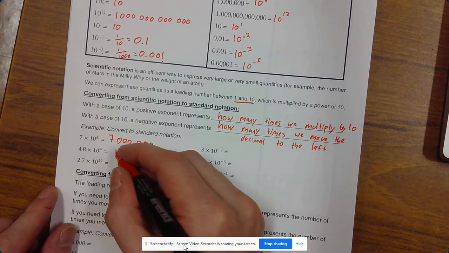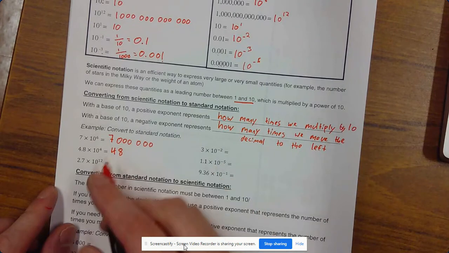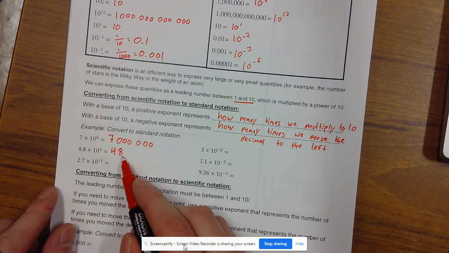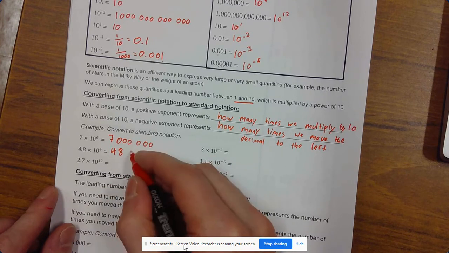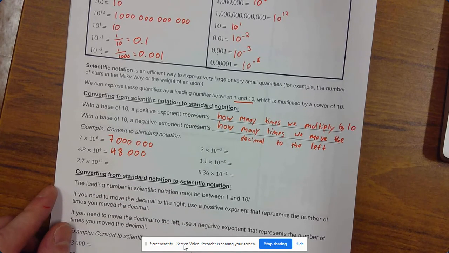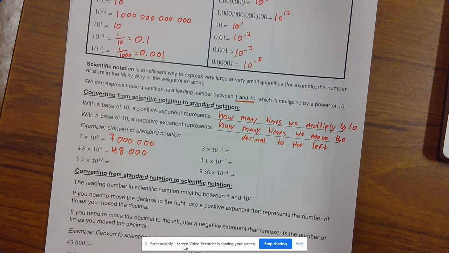4.8 times 10 to the 4. Well, that means I'm multiplying it by 10 four times. If that's my decimal, I'm going to move it to the right once. Then I've got to move to the right three more times, which is going to add my three zeros. So 4.8 times 10 to the 4 is a quicker, shorter, more efficient way than writing 48,000.